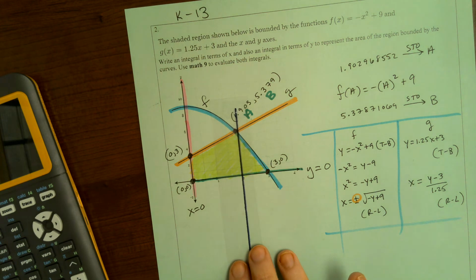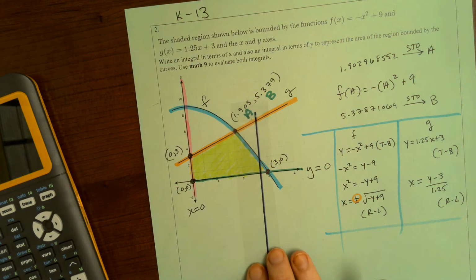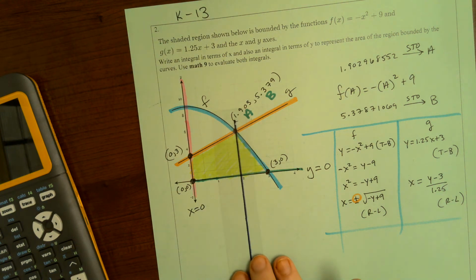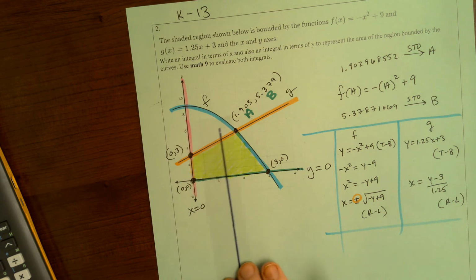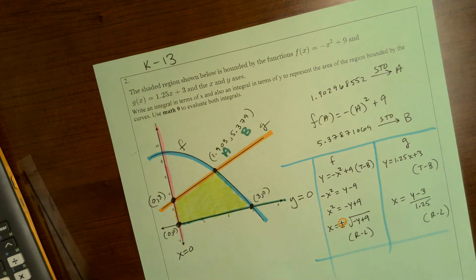And now the top is the parabola and the bottom is the x-axis. So the top and the bottom are going to change at this point A. So we're going to need two integrals, one that leaves off at A and one that starts back up at A.